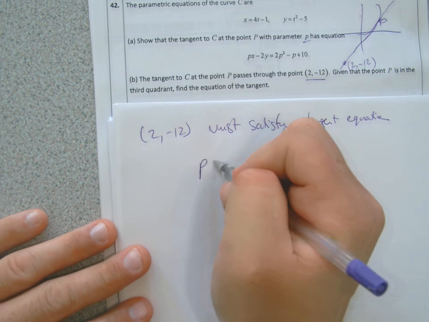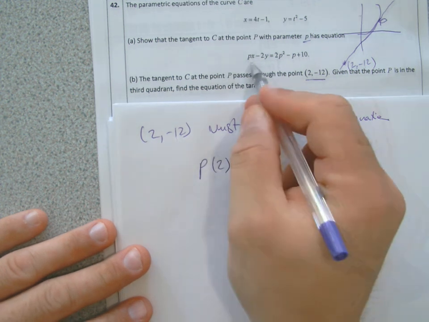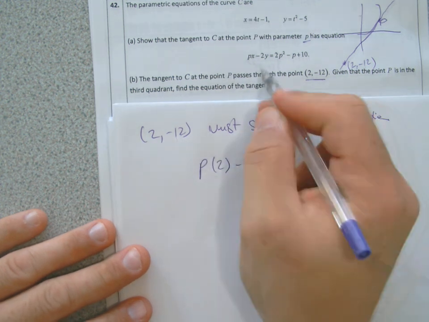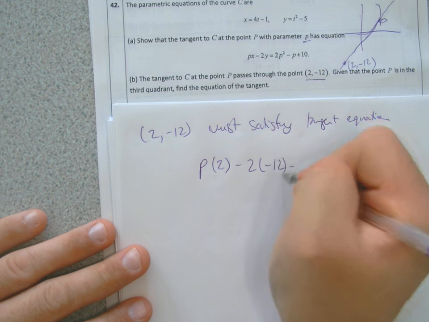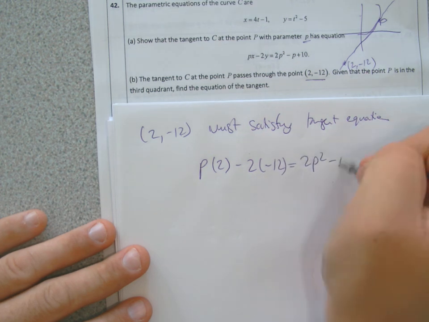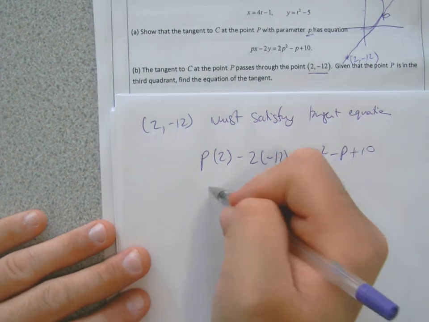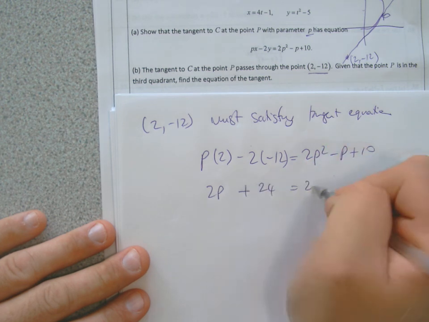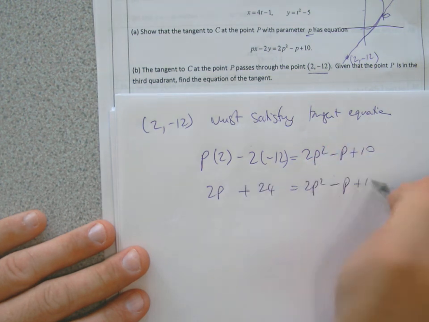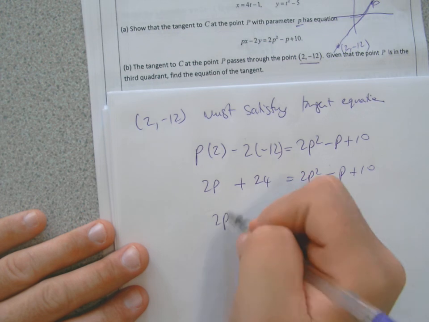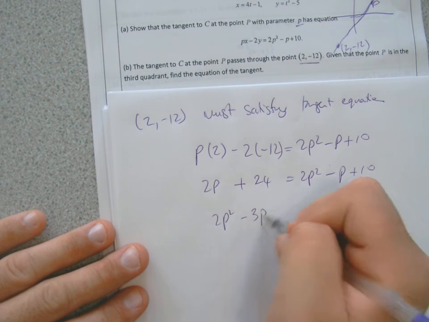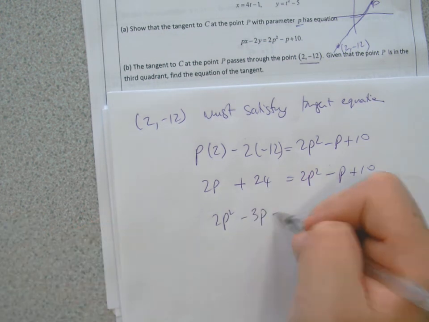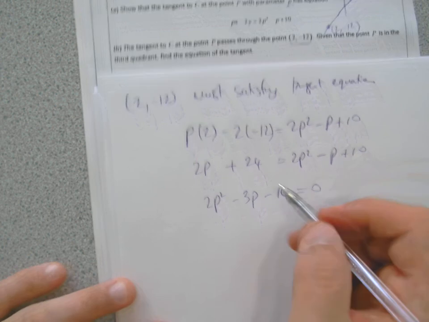So we can substitute it in, right? So we'll have p times 2 for x, take away 2 times y, and y is minus 12, equals 2p squared minus p plus 10. So this becomes 2p plus 24 equals 2p squared minus p plus 10. Get everything to one side: 2p squared minus 3p minus 14 equals 0, right?